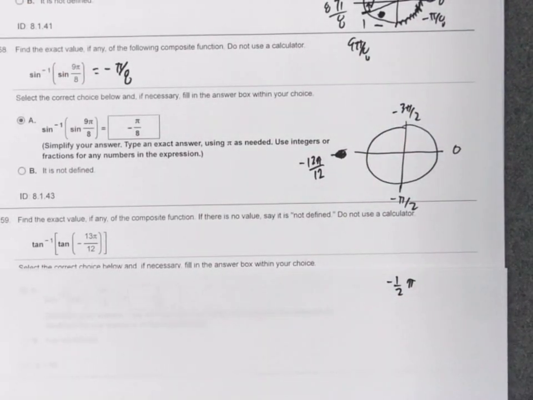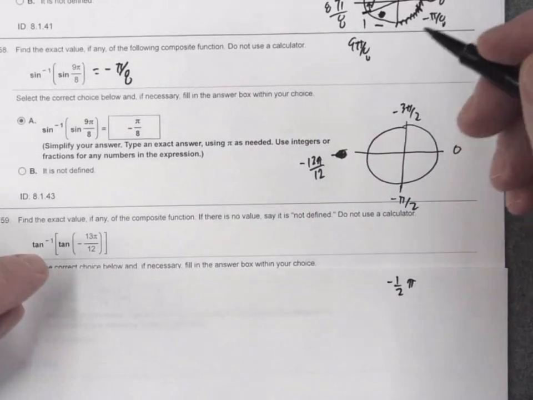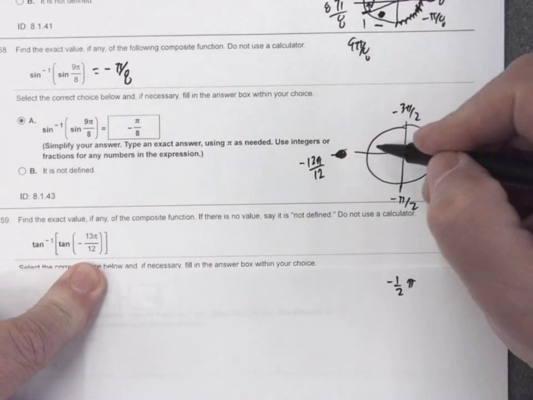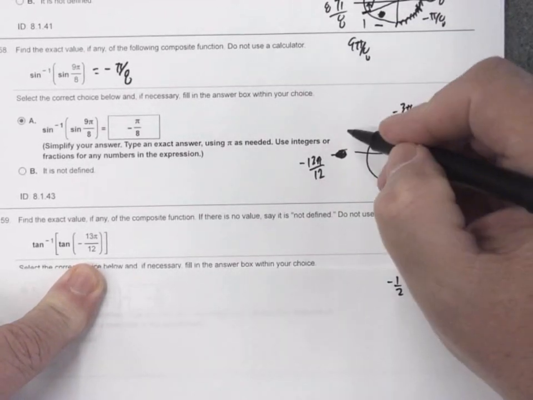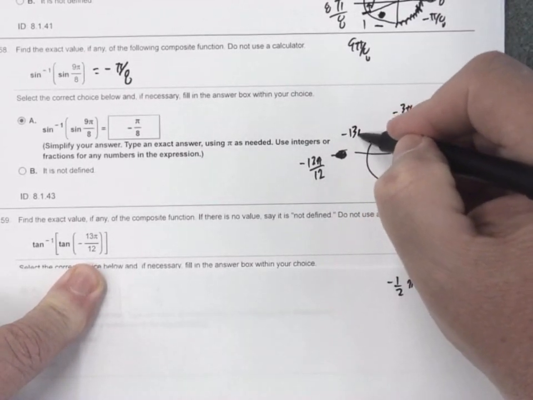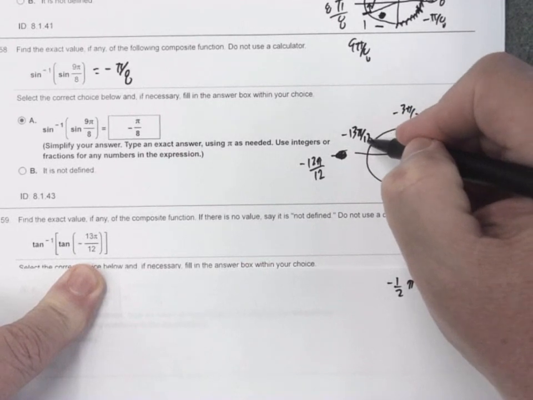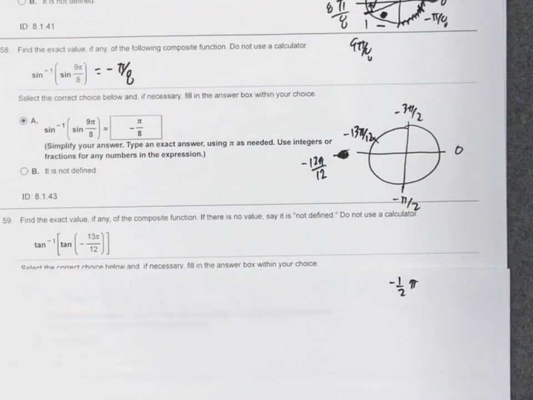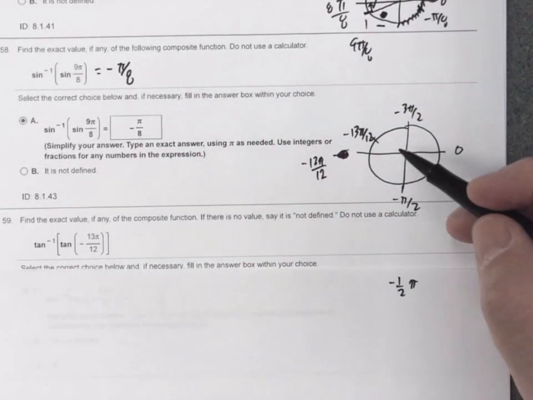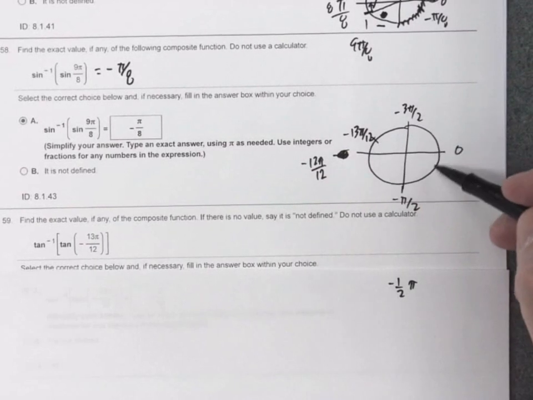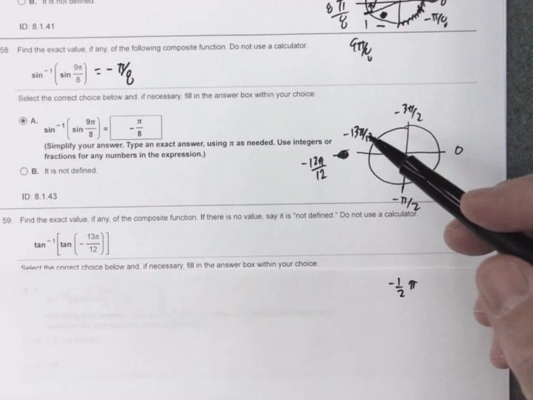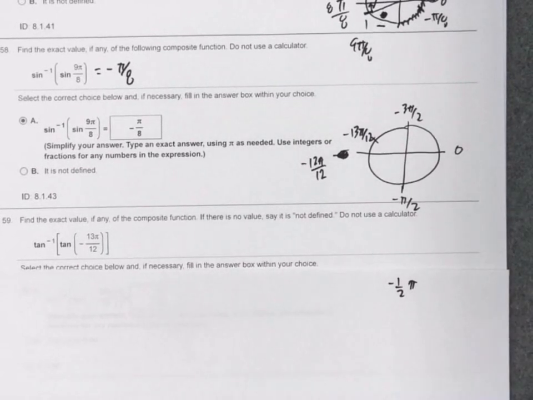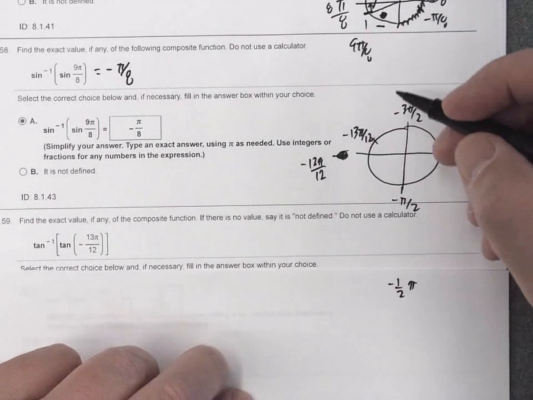Negative 12 pi over 12 is the same thing as negative pi. Now you can see if I need to have negative 13 pi over 12, it's just going to be a little bit past negative 12 pi over 12. But the key is definitely not in the allowed region for inverse tangent. So the shortcut does not work, so now we have to use our reference angle.